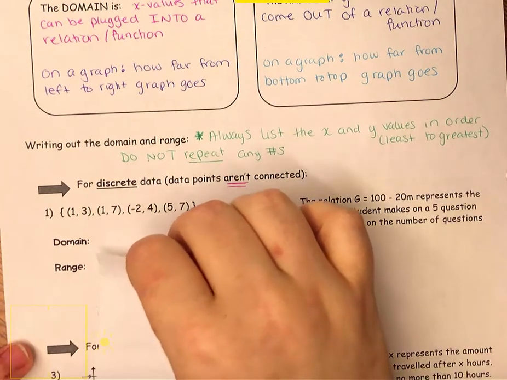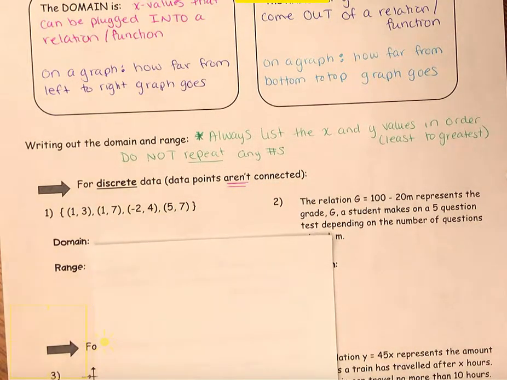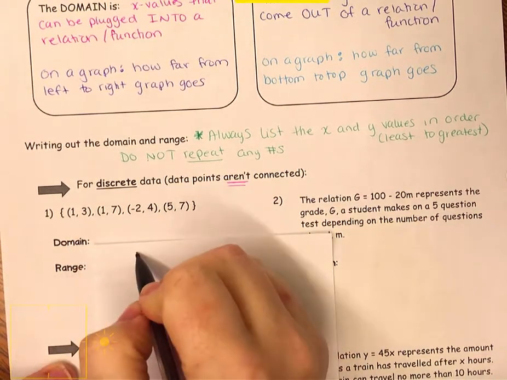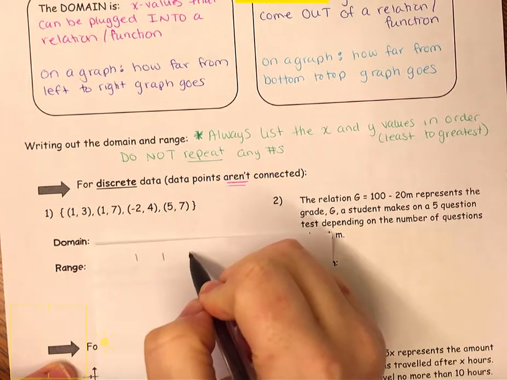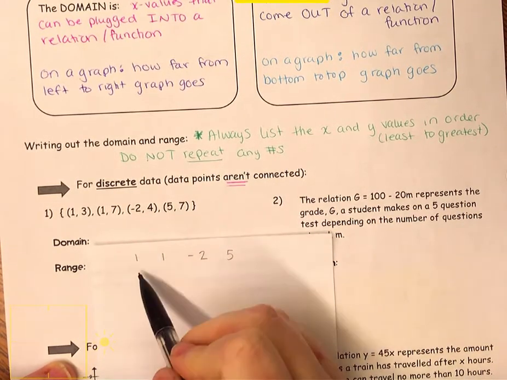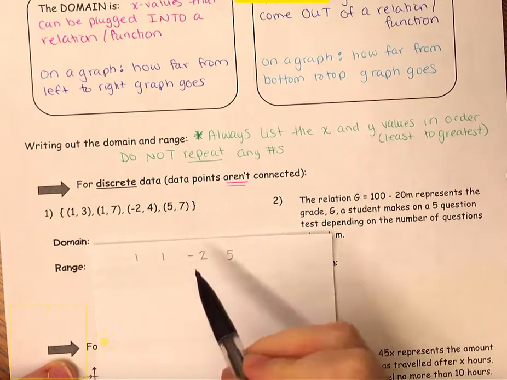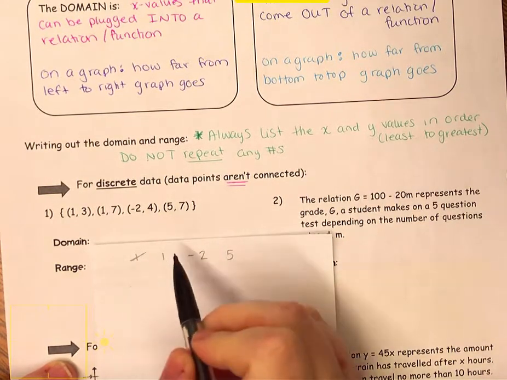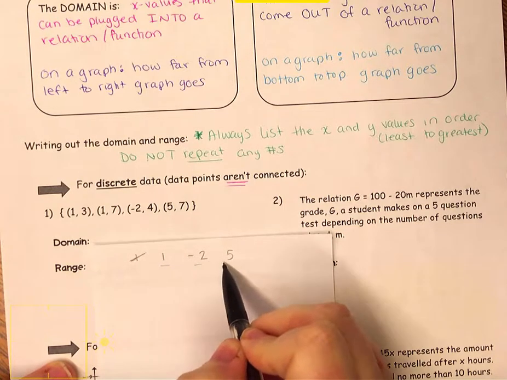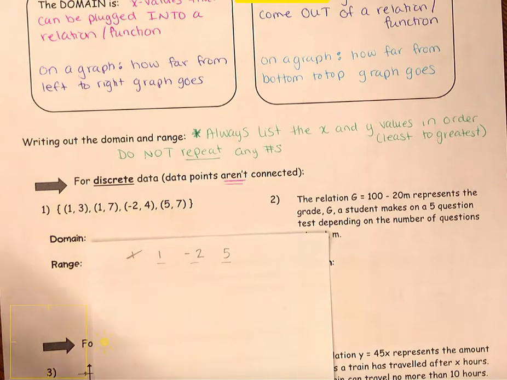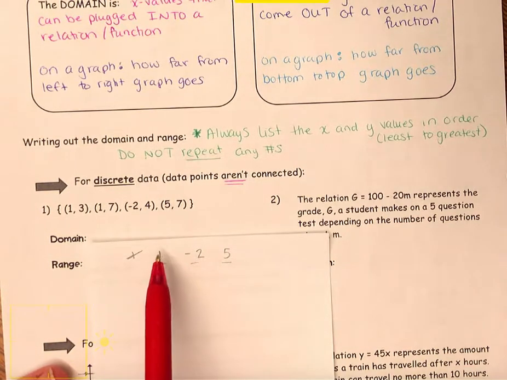So I'm going to get a little sheet of paper and I'm going to write out my x values. My first x value is a 1, then another 1, a -2, and then a 5. The reason I do this is so that I can see if any of them are repeating, so I can say that I don't need to write out one of those ones. Now I have a 1, -2, and a 5. I need to put these in numerical order, so I'm going to put my -2 first, then my 1, then my 5.